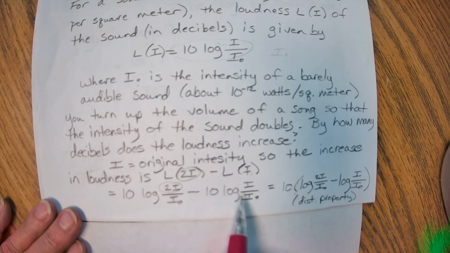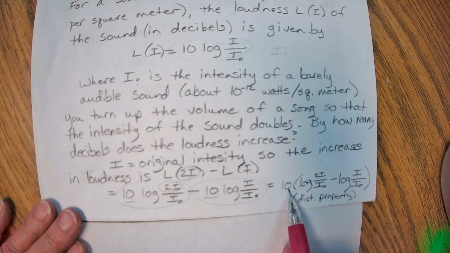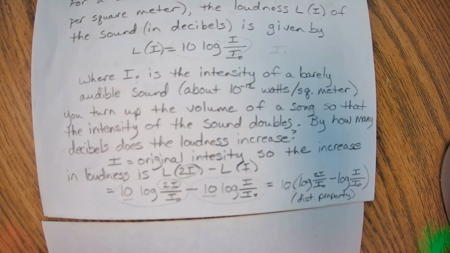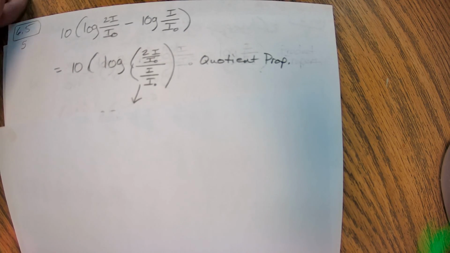So notice that both of these terms, this is a term and this is a term, they both have a 10 there. So we're going to go ahead and divide the 10 out, and then you're going to write down what's left over. And I rewrote it here so we don't get lost.